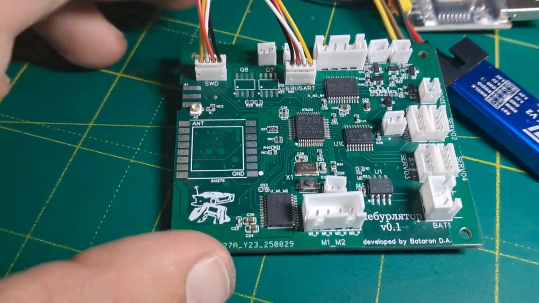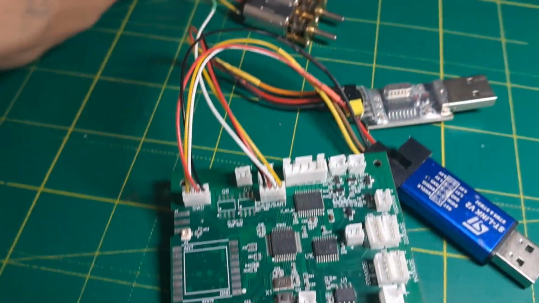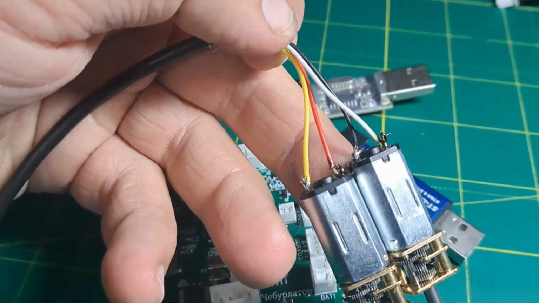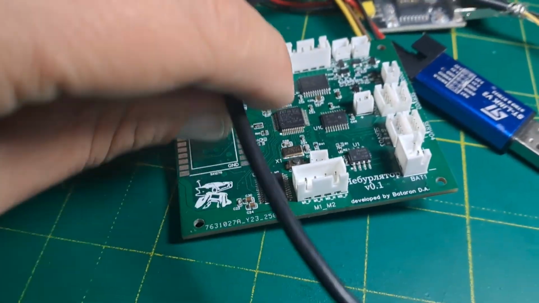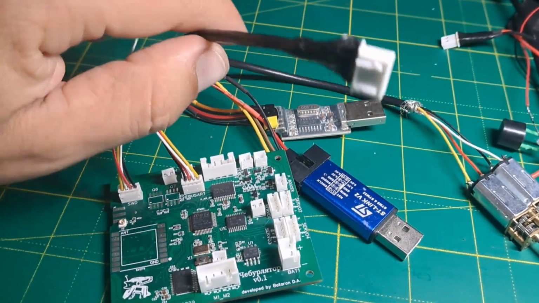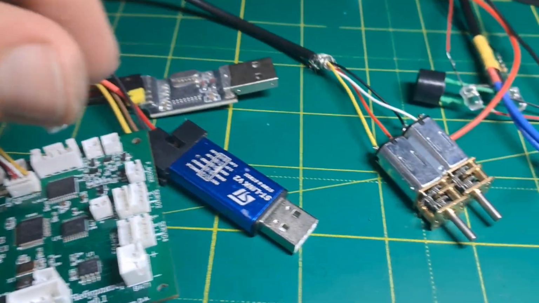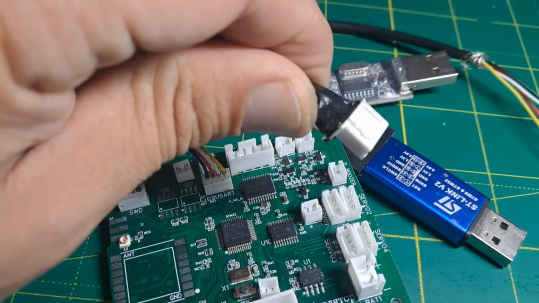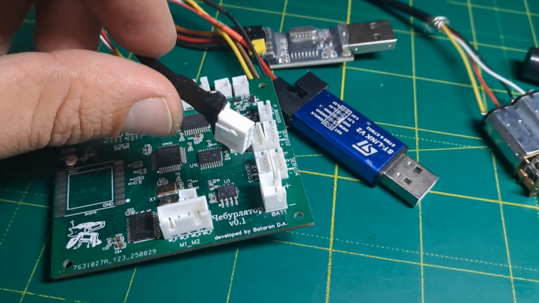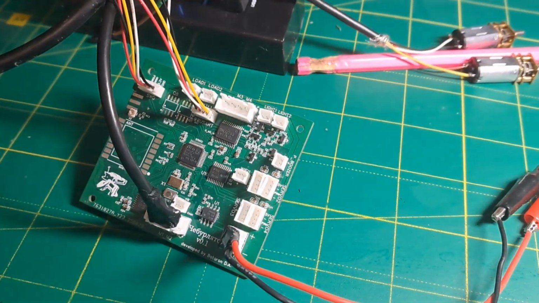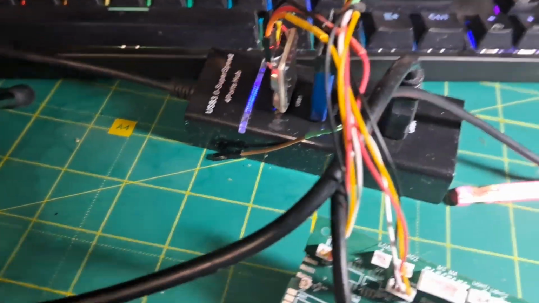This is the connector for connecting the motors. I'll be connecting these motors, although I use more powerful ones. They have starting current up to the maximum supported by the TB6612 motor controllers. I've connected the entire system. Now we will control the motors from the terminal.